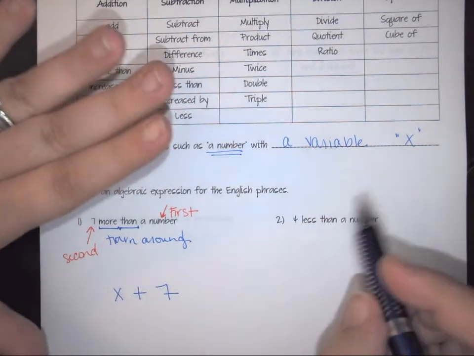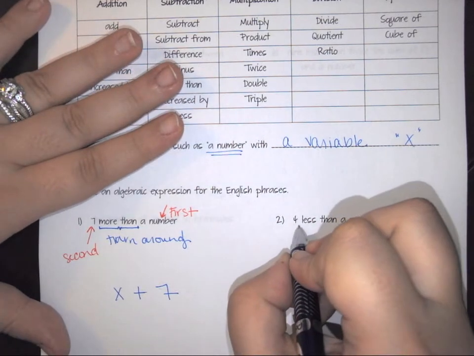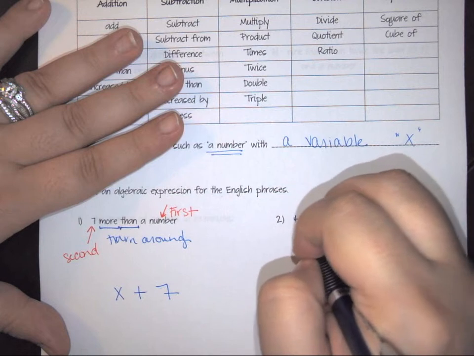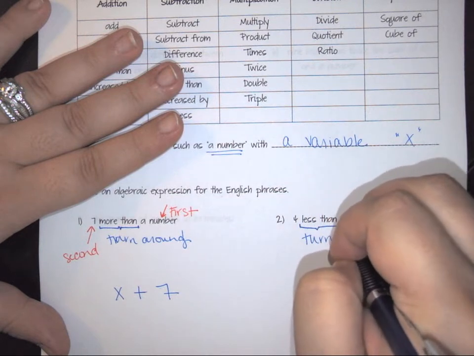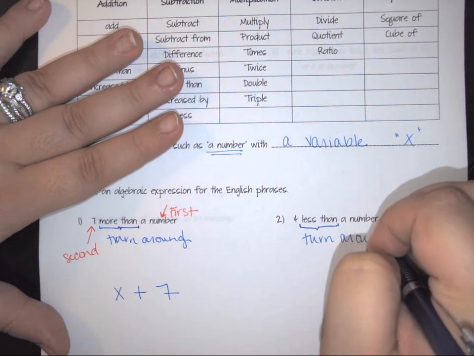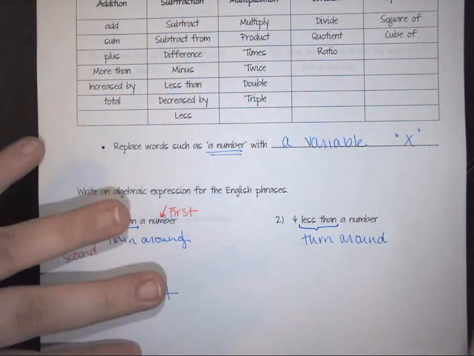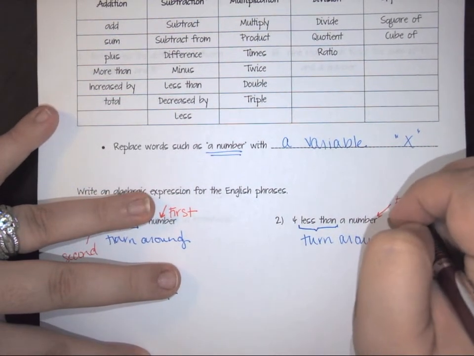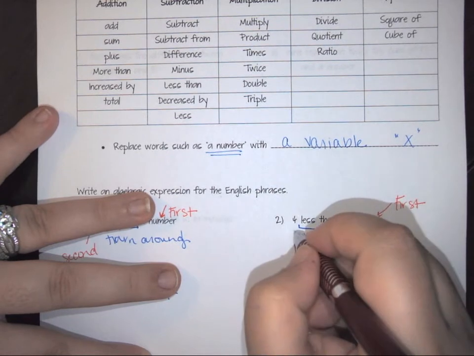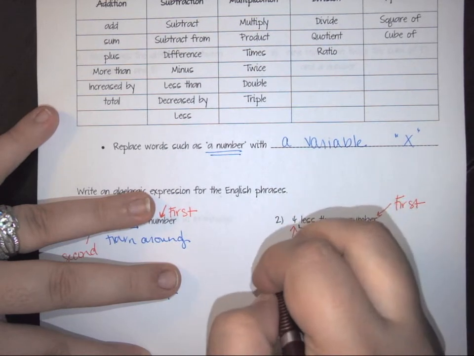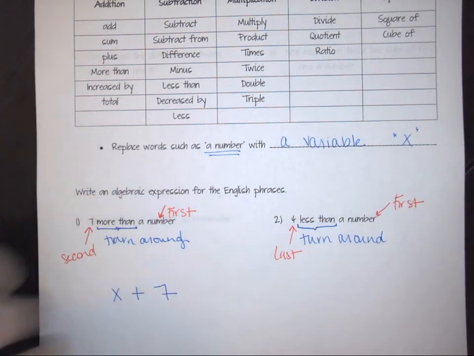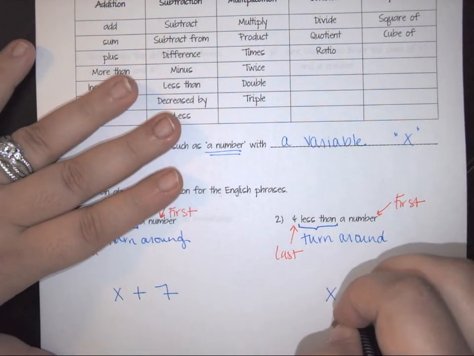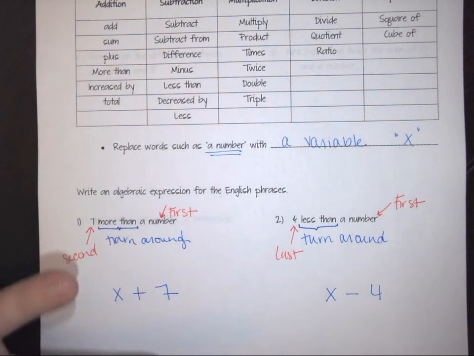Let's look at another. 4 less than a number. So again, right here is going to be your turnaround. Again, it means that this part here goes first, and this part here goes last. So this is going to be X minus 4.